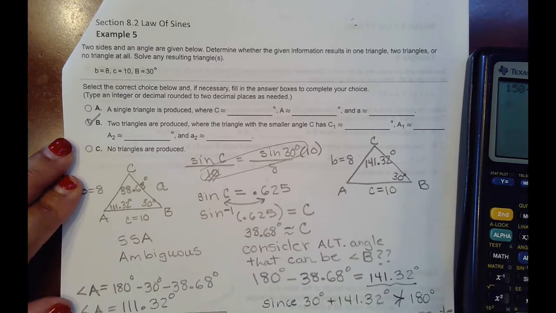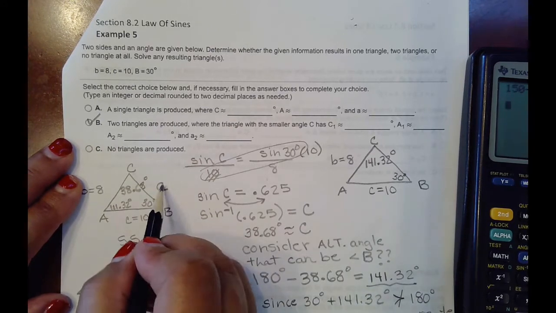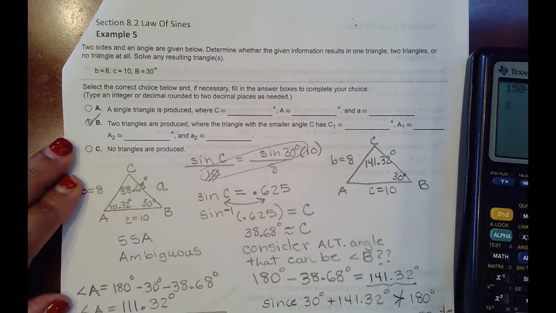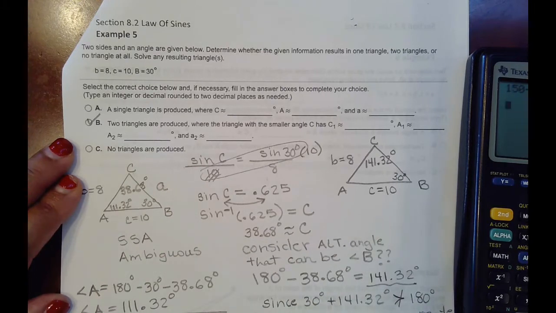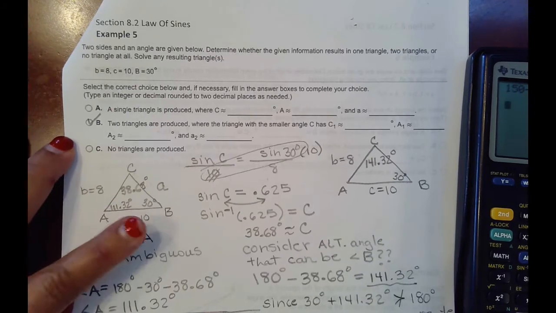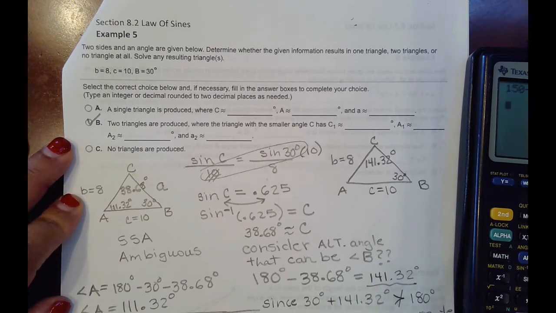So if I'm going to find side A, I have to switch over to law of sines and have a fraction that has side A in it. So it's side A with its partner. So I had to find that 111 first, because otherwise I wouldn't have been able to go after side A. 111.32. And then I need one other fraction, and what I'm going to use is the 30 and the 8. So I'm doing sides at the top, so I'll put the 8 at the top and sine of 30 right here.